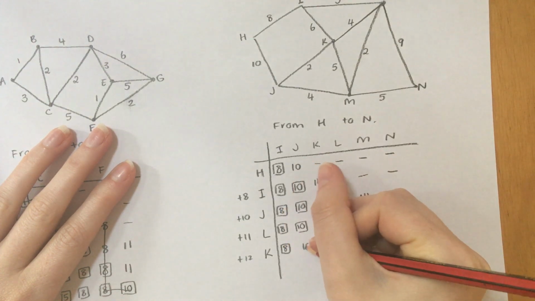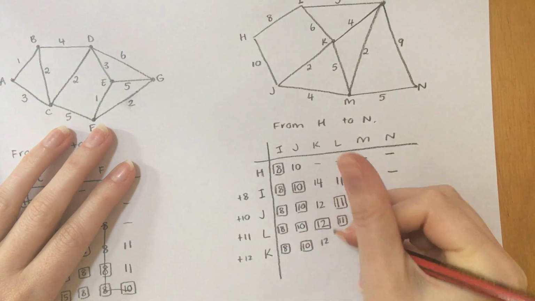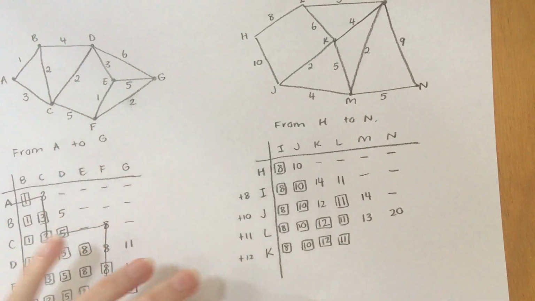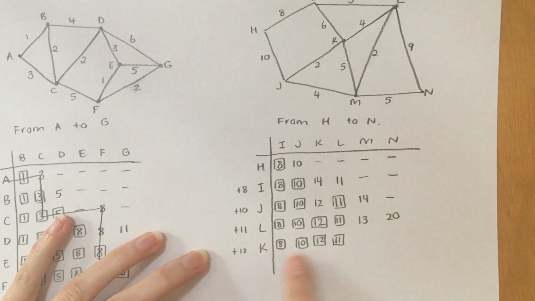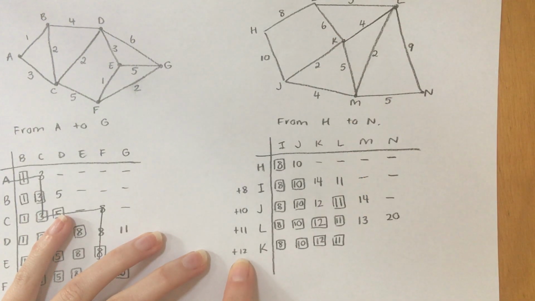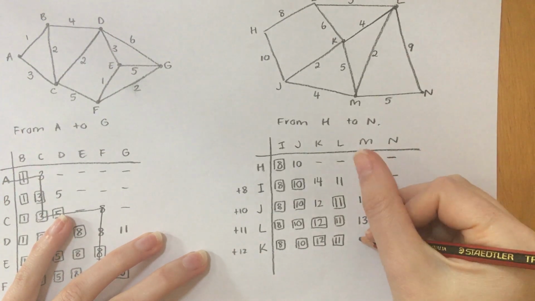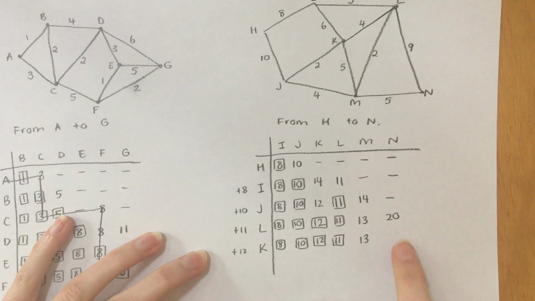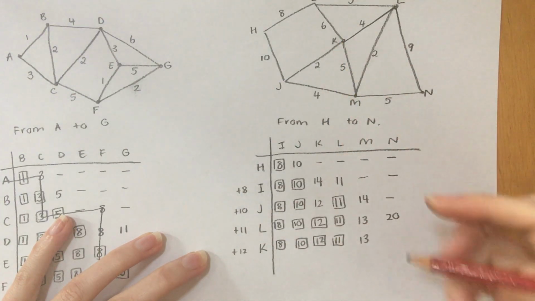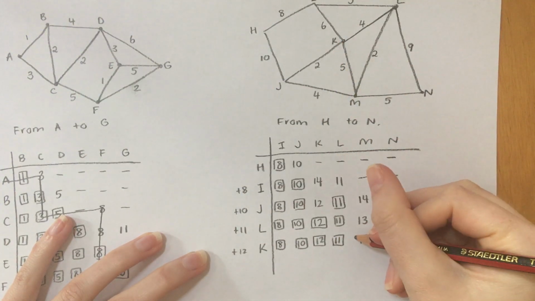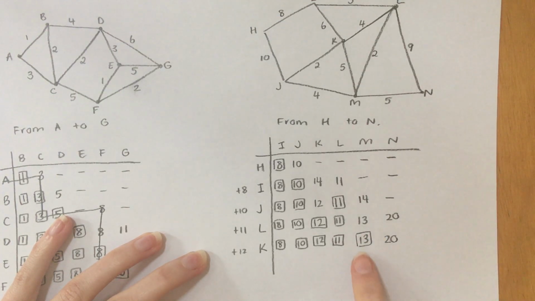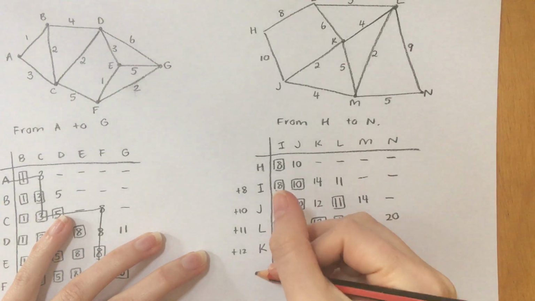Copy down all of our boxed numbers. See, it kind of gets a little bit tedious after a while, like you're just doing the same thing again and again. All right, K to M is 5 plus 12, 17, but it's bigger, so we want to keep it as 13. K to N is no direct line, so I'm just going to copy down that 20. Box your smallest number, not the final number. We're going to head to M next.